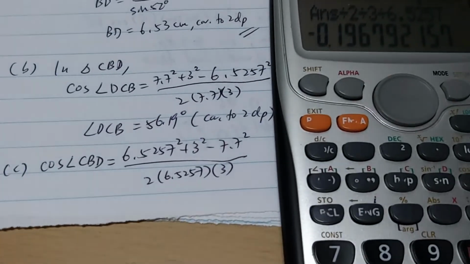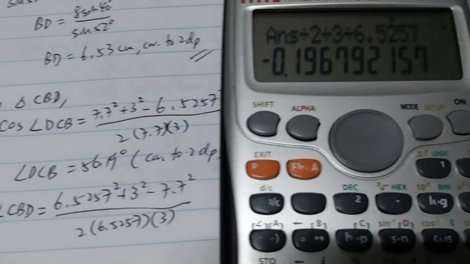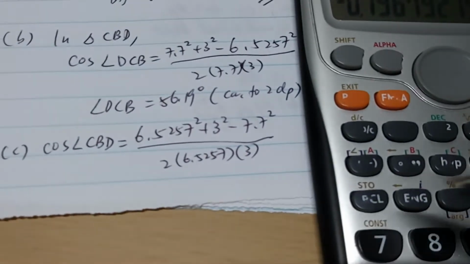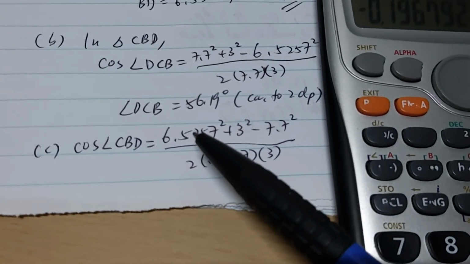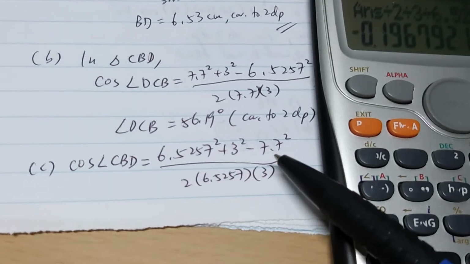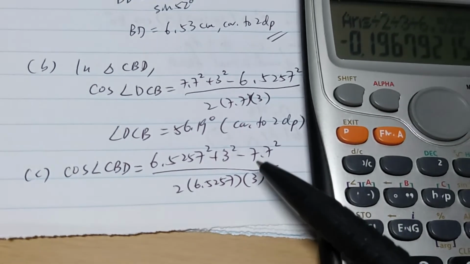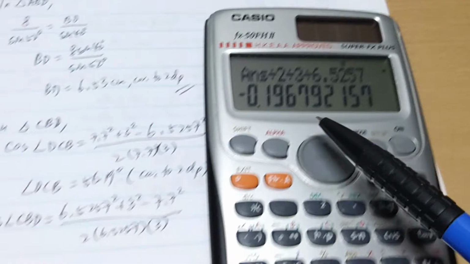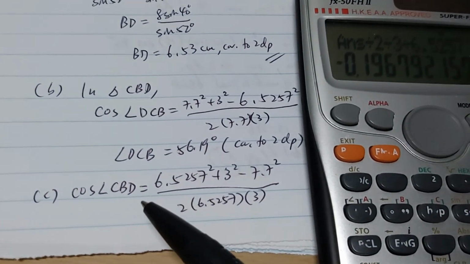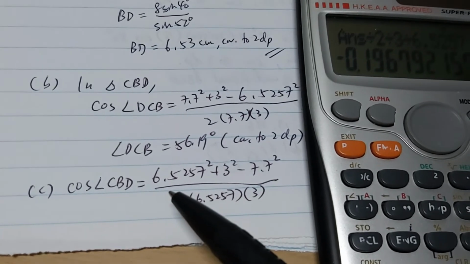So this is the first time we get this answer. The answer is negative. This one plus this one is smaller than 7.7 square. This one is a negative number. So which angle makes cosine theta negative?